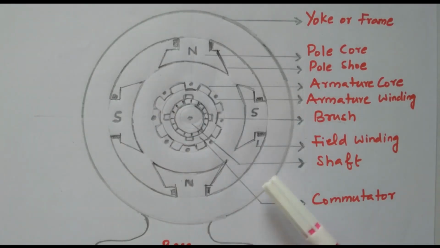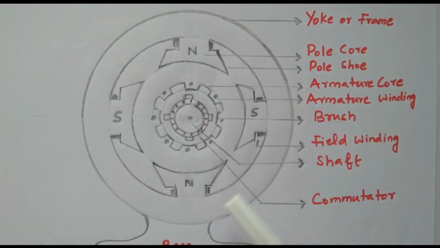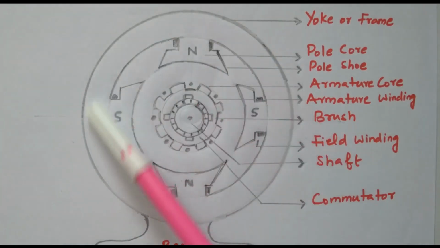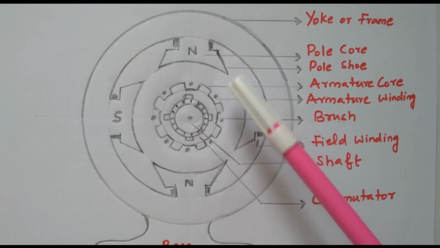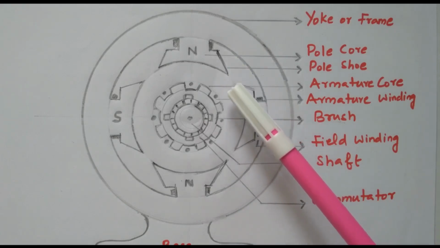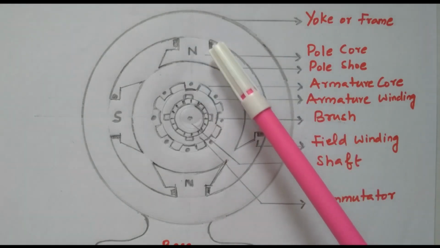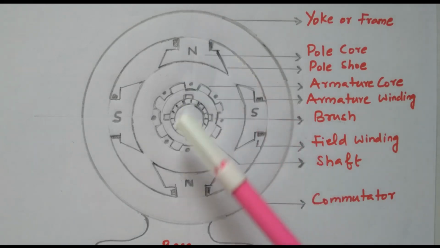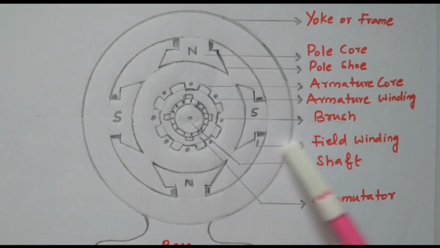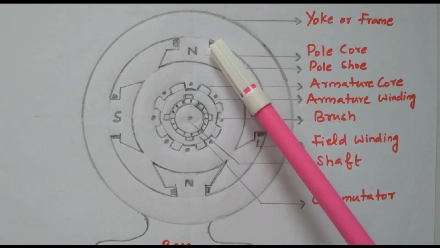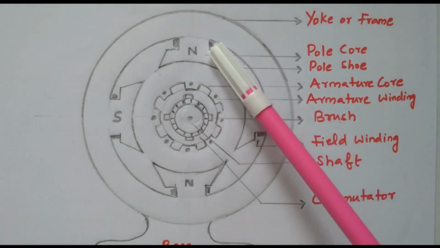In the stationary part we will see first the yoke or frame, the outer cover holding all these windings and armature. See, this is the pole core. Pole core is where we are going to place the coils. Here the pole core, and this one the pole shoe. So this dotted line is nothing but the coils, field coils. Right. This shaded portion is the field winding. The field winding is placed in the pole core over the pole shoe, and the coils are wound there.